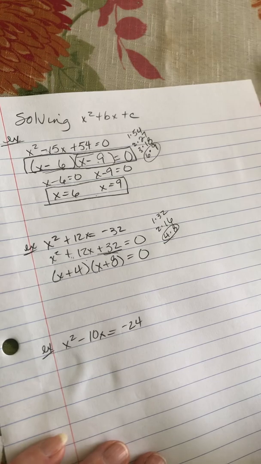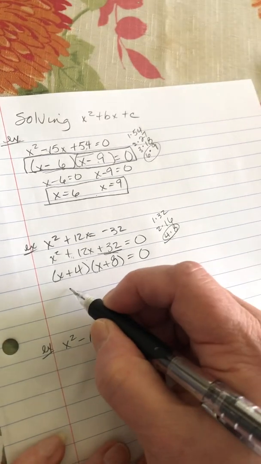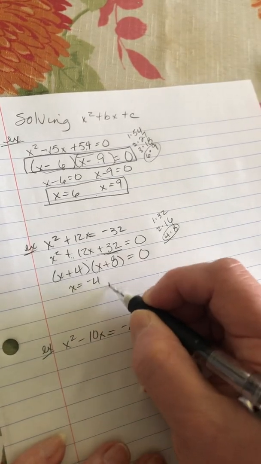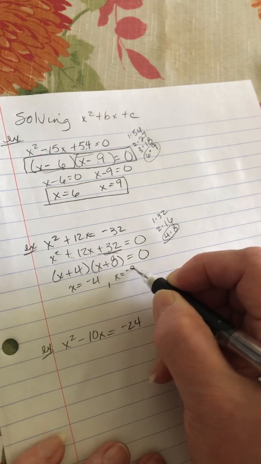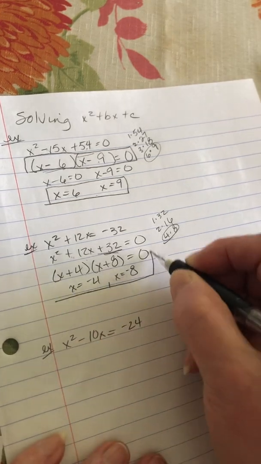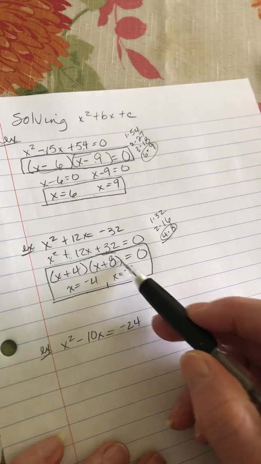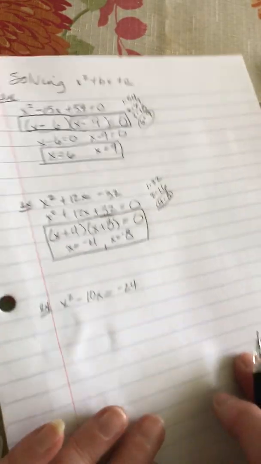Okay, you might be able to look at that and say, oh, I know what my answers are. X has to equal negative 4 here, and X has to equal negative 8, and that's okay. But you need your factored form and your solutions.